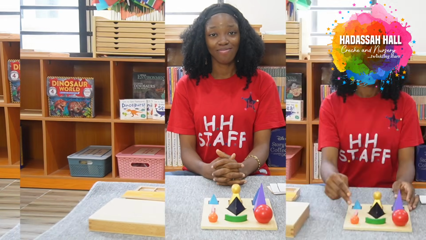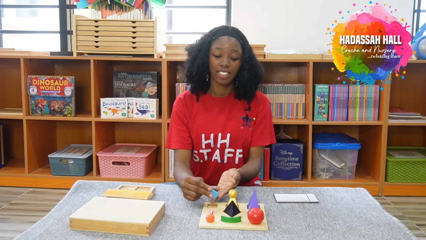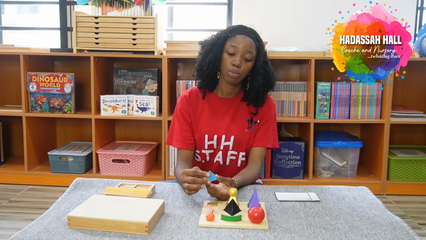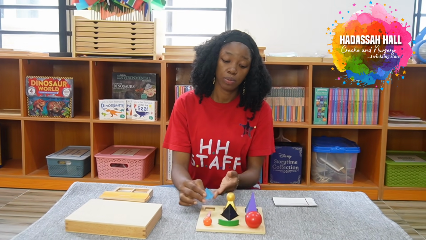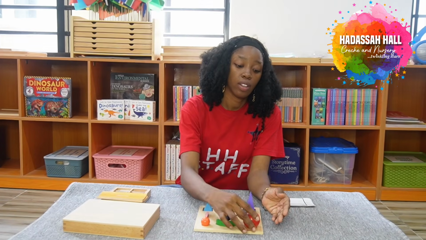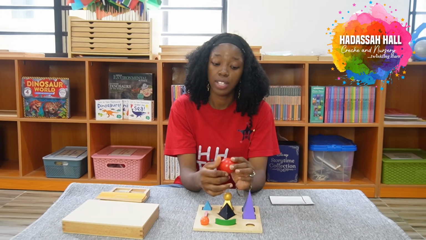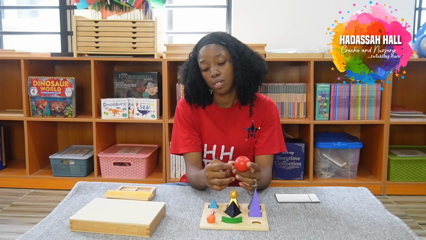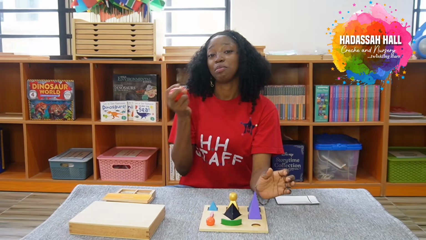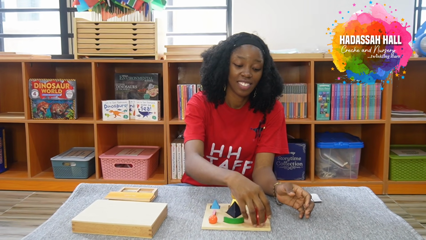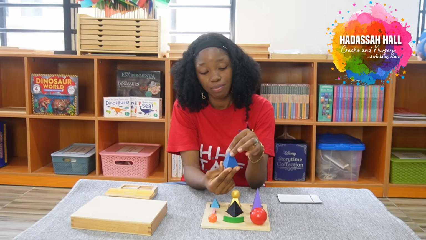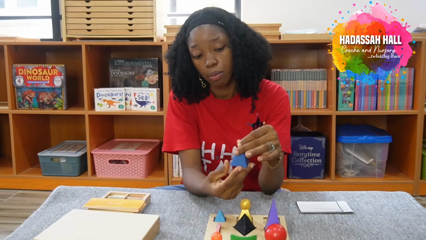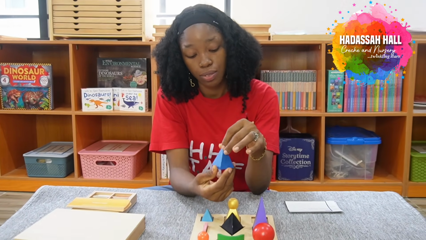the article. Alright, like I said, this light blue square prism represents the article. And over here, this red sphere-shaped symbol represents the verb. Over here is an adjective. Dark blue square prism represents adjective.